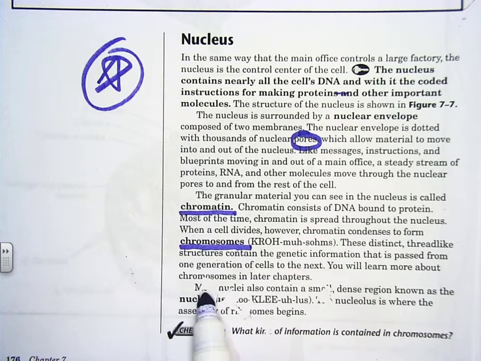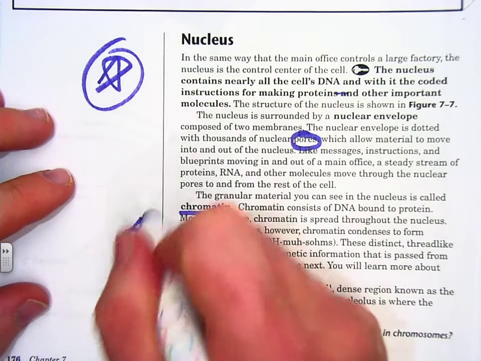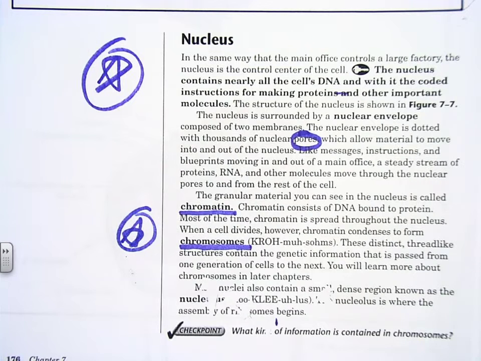Most nuclei also contain small dense regions known as the nucleolus. The nucleolus is where the assembly of ribosomes begins. Okay, another great quiz question. What is the difference between chromosomes and chromatin? Who can tell me? Think about it to yourself. If you need to write it down, write it down.